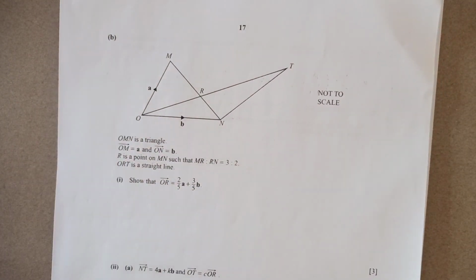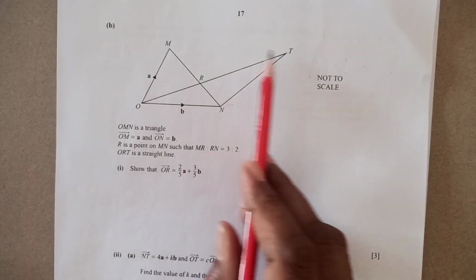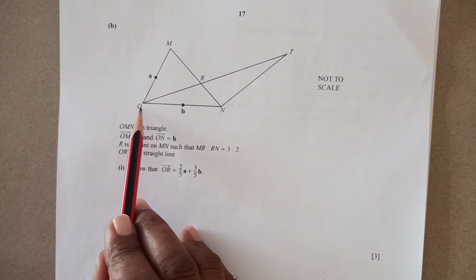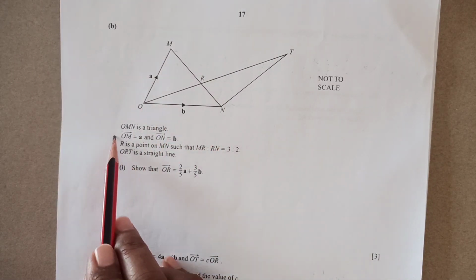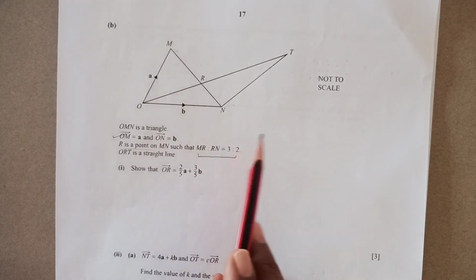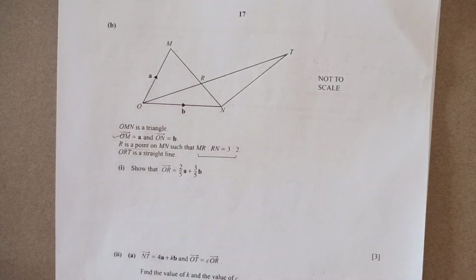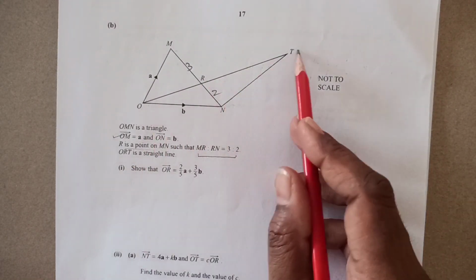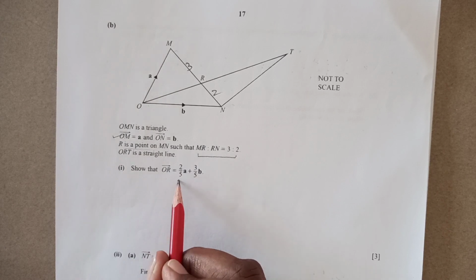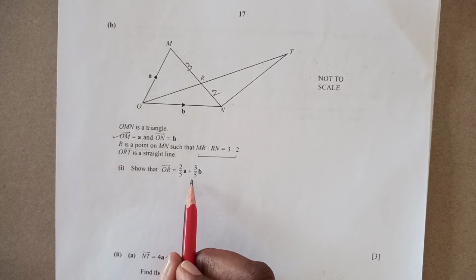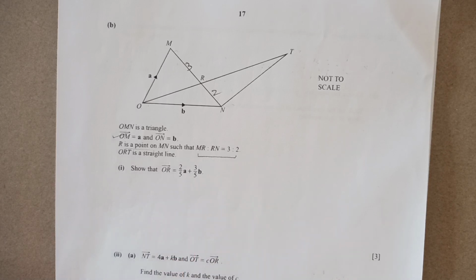Vectors again. We have this diagram here. OMN is a triangle. OM is A. ON is B. R is a point on MN, and the ratio is given to us like this, MR to MN. So this is 3, this is 2. ORT is a straight line. Show that OR is equal to 2 over 5 A plus 3 over 5 B, right?